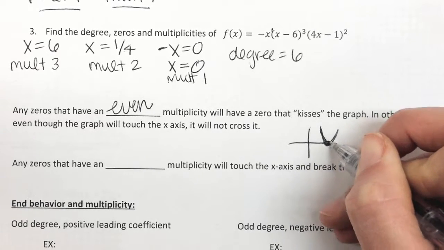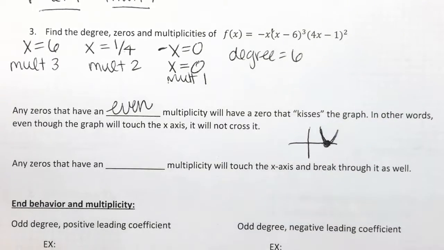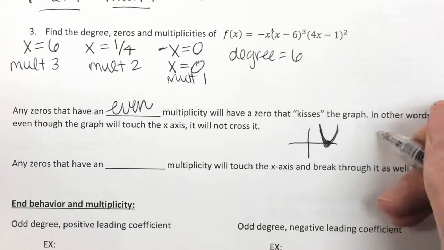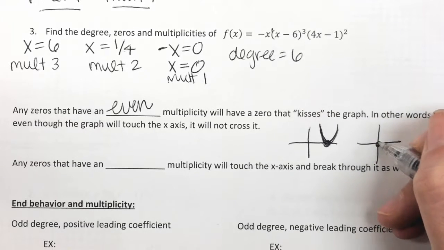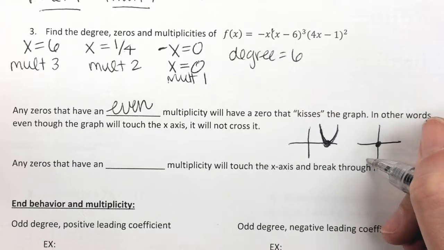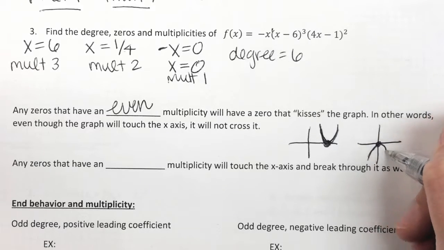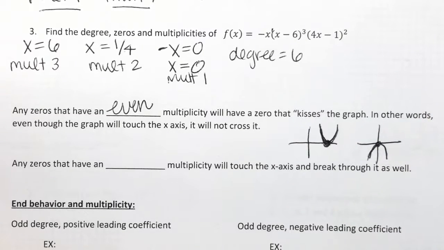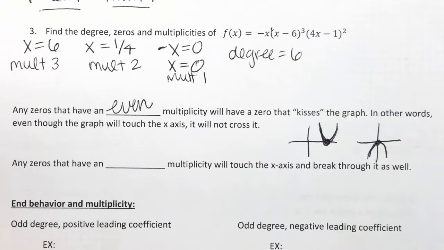Does that make sense? It kisses the graph. It doesn't go through it. That's kind of ugly, sorry. So here's another example. Draw one at 0. Like I said, it'll kiss the graph. It won't go through it. It'll just bounce back. So it's like a parabola. Kinda, yeah. It won't always look like a parabola.